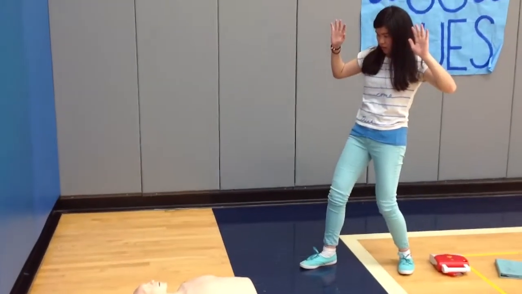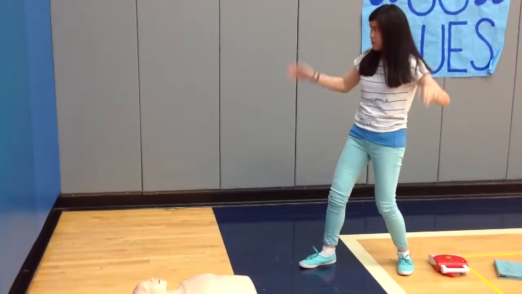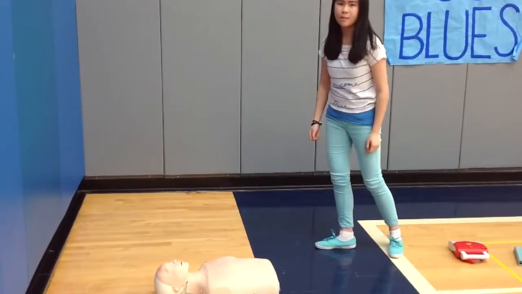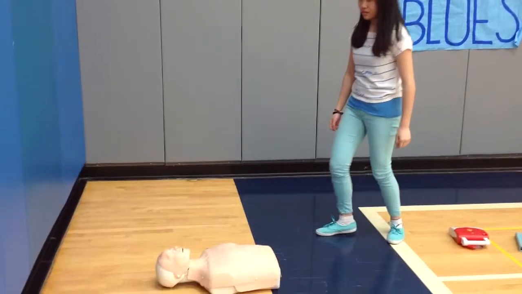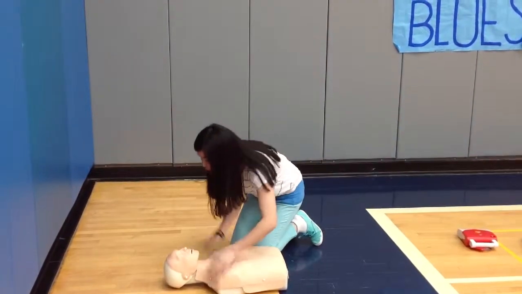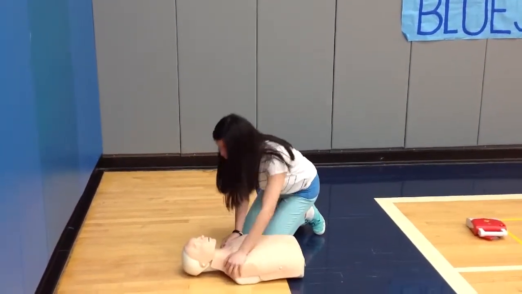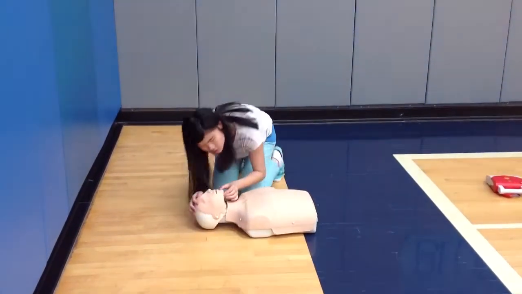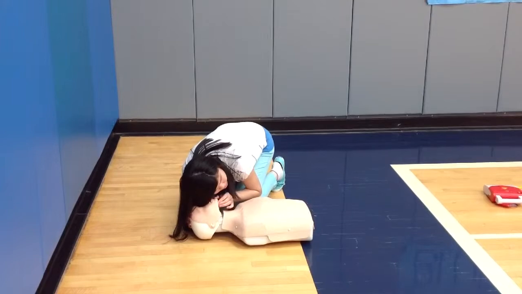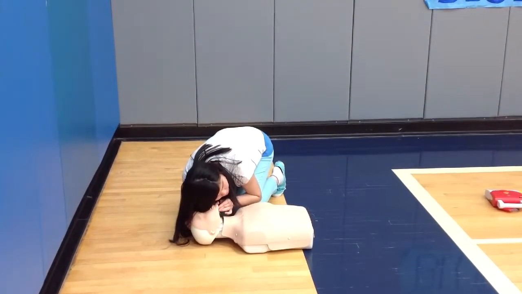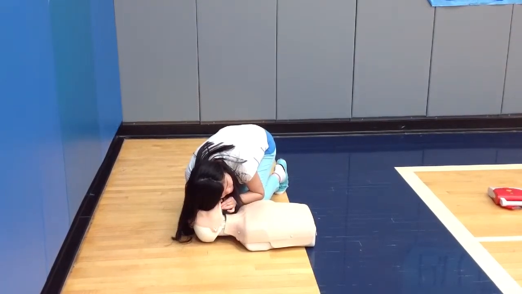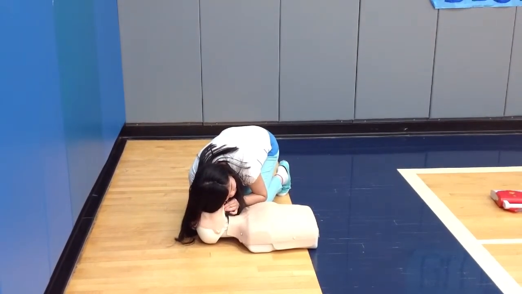First, before you perform any care, you need to check and see if the scene is safe. Once you've scanned the scene and seen that you are not in danger, you can go over to the person and check and see if they are conscious. Miss Robb, are you okay? If they appear to be unconscious, you should listen for breathing for 10 whole seconds. 3, 4, 5, 6, 7, 8, 9, 10.